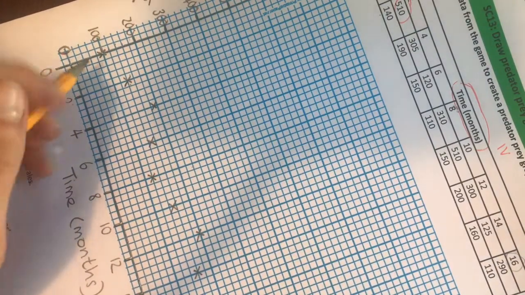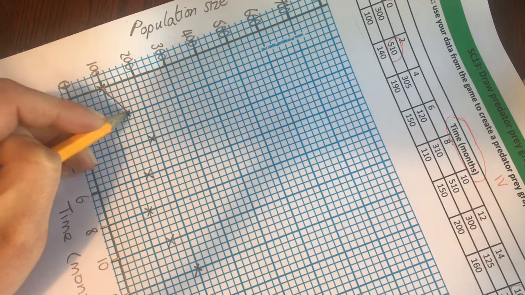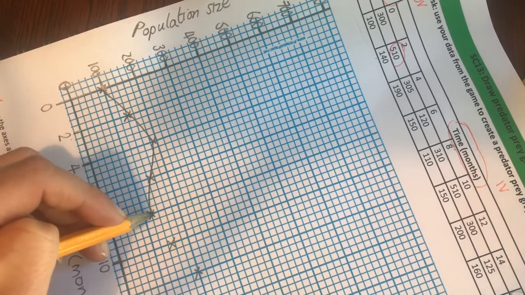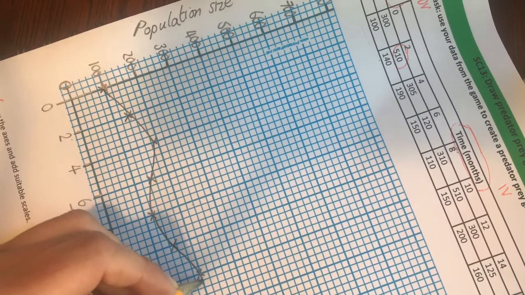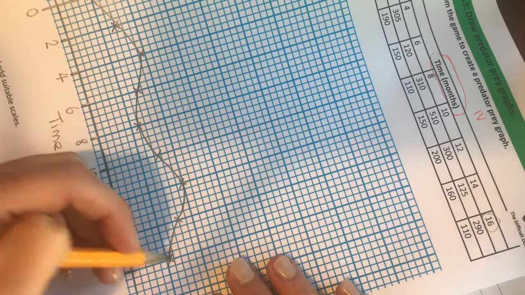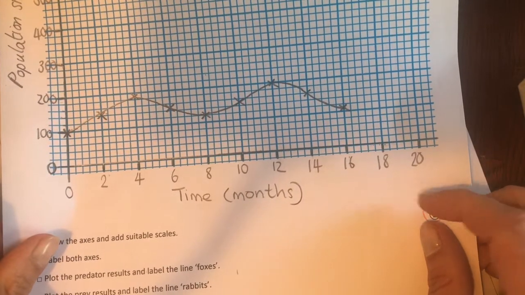I'm going to have to turn this sideways because, again, because I'm lefty, I draw at a funny angle, I'm afraid, boys. So hopefully this will still translate as making sense. But what you want to do is start, obviously, at your first cross and then draw a smooth curve that connects each point like that.